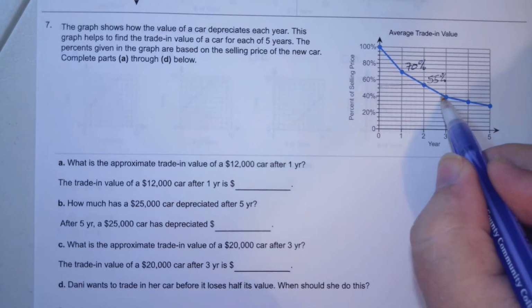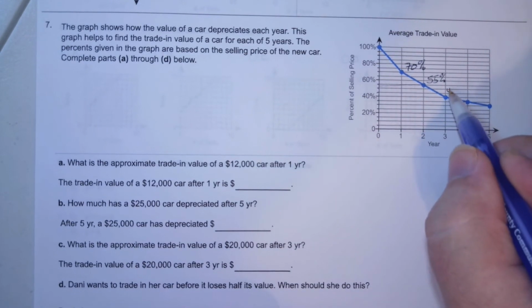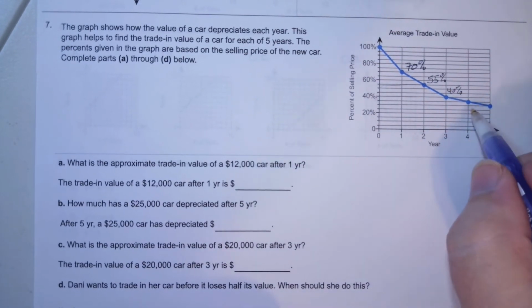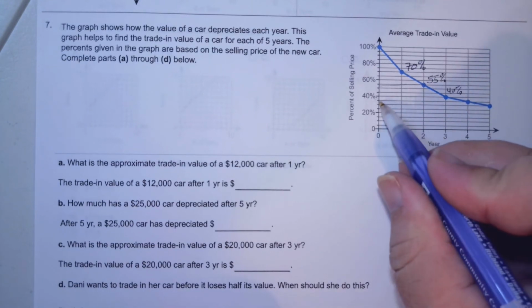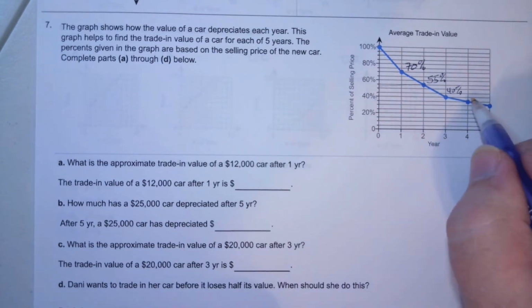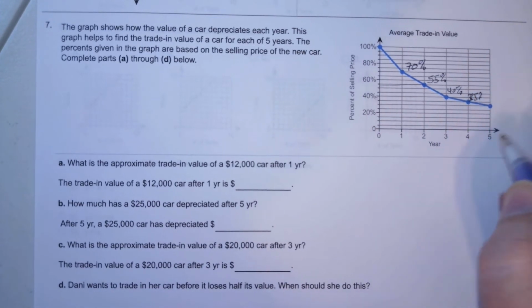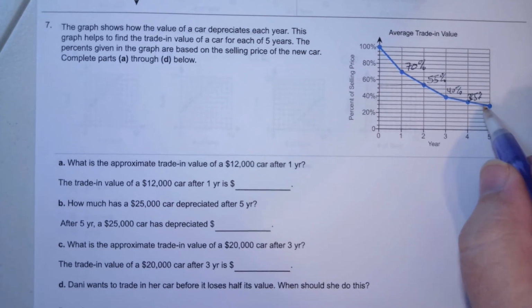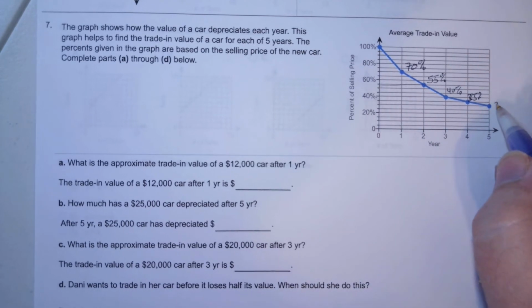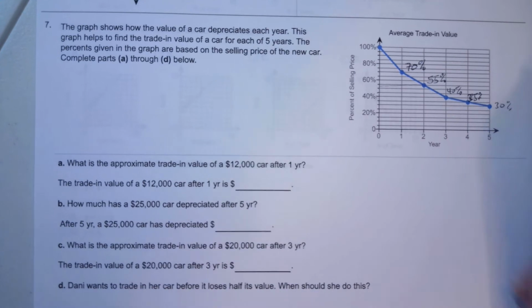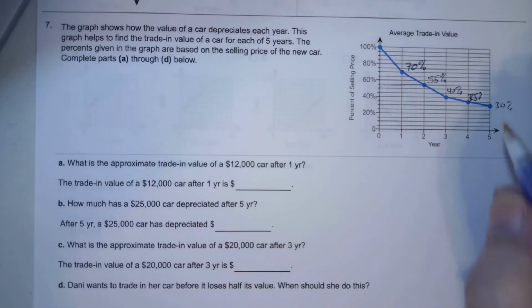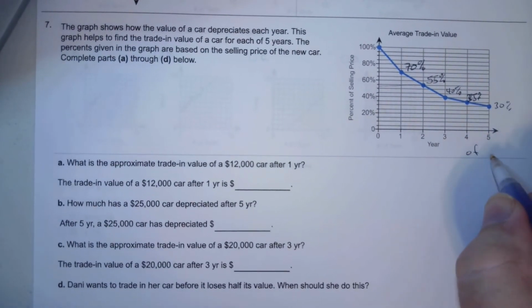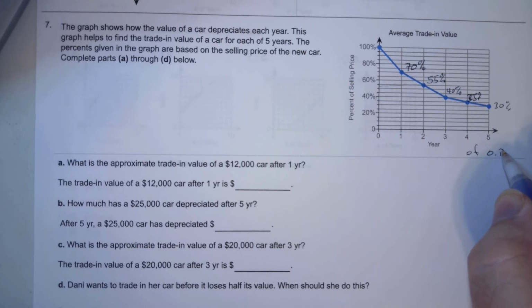After 3 years, we're looking at 40%. After 4 years, we're looking at 35%. And after 5 years, it's worth about 30% of the original price.